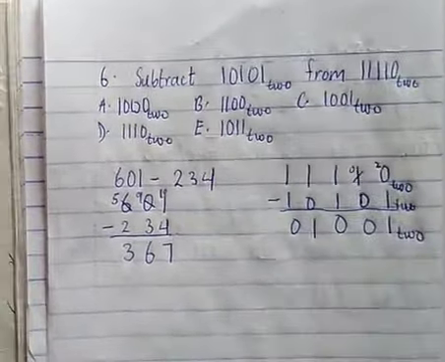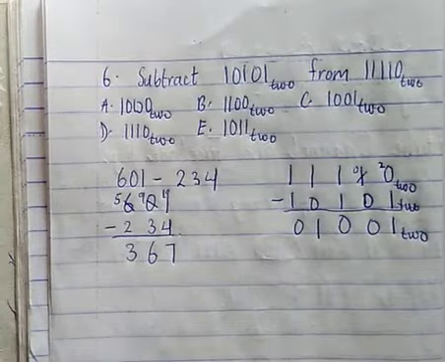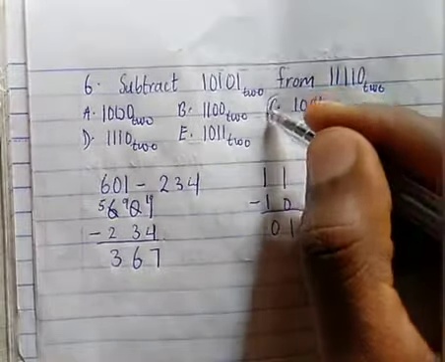Now, what is the correct option? Which option corresponds to this? That is option C. So the final answer is C.